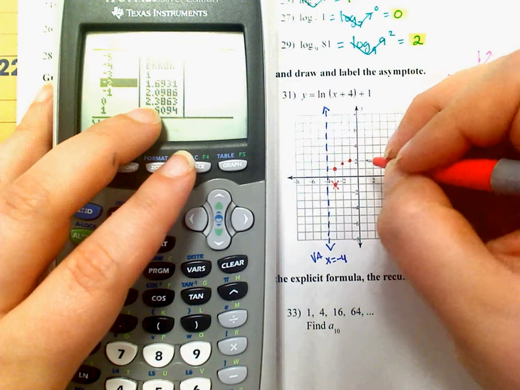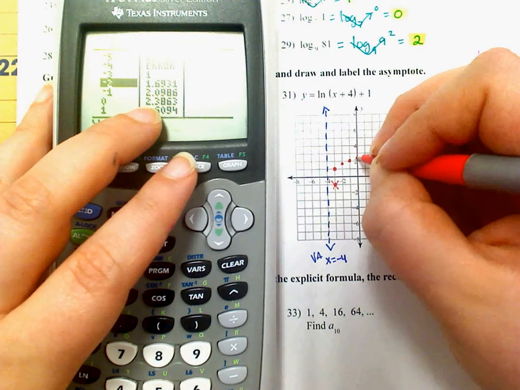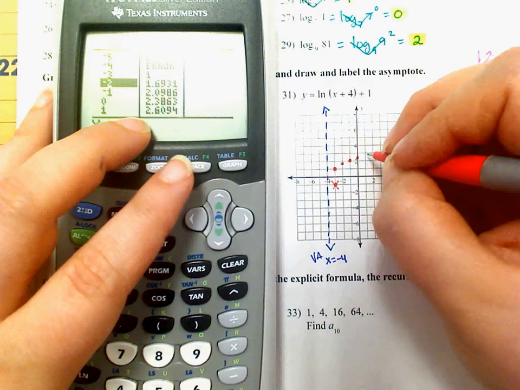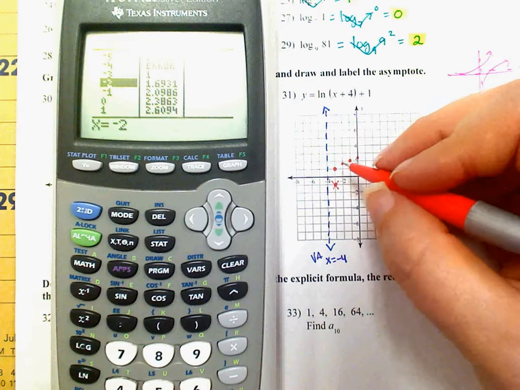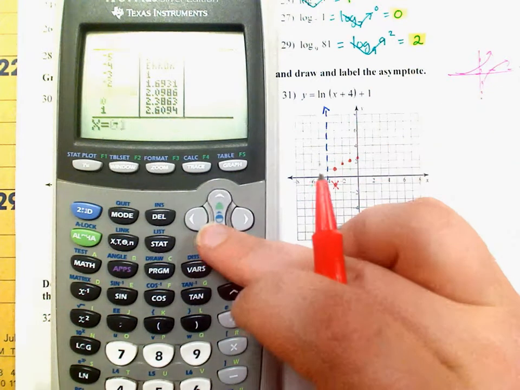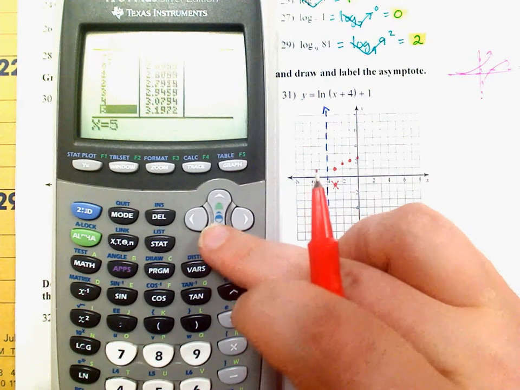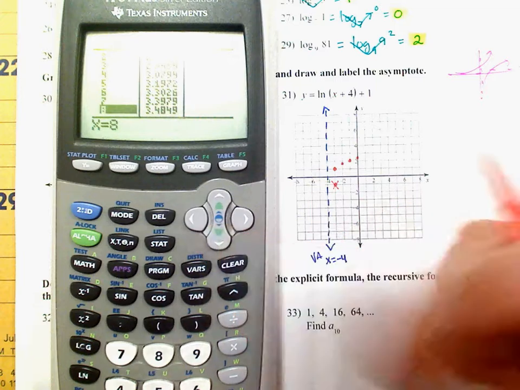Then 2.38, then 2.6. So after the first point, any whole numbers you see, I don't see any, and then 8 is 3.4.